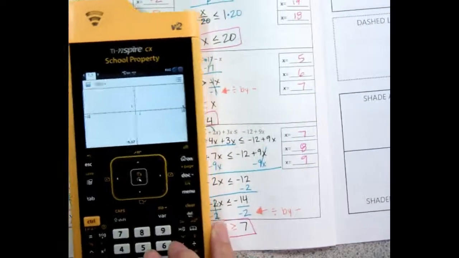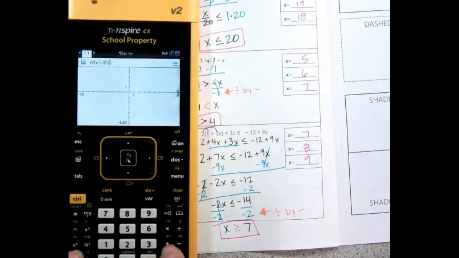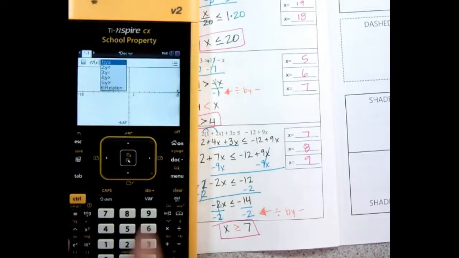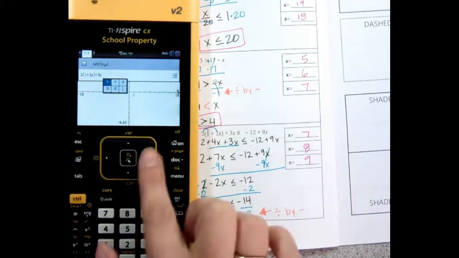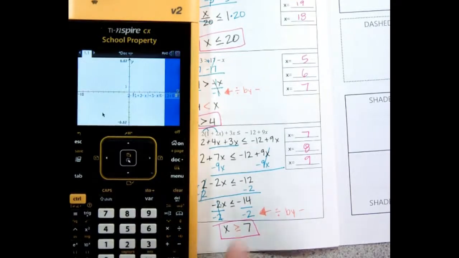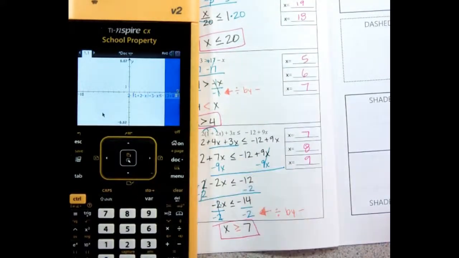okay, so let's check this in the calculator here. So I'm going to type in this whole original problem. Oops, forgot to delete the equal sign and pick a relation. There we go. Okay, so you can count 1, 2, 3, 4, 5, 6, 7. x is greater than or equal to 7.